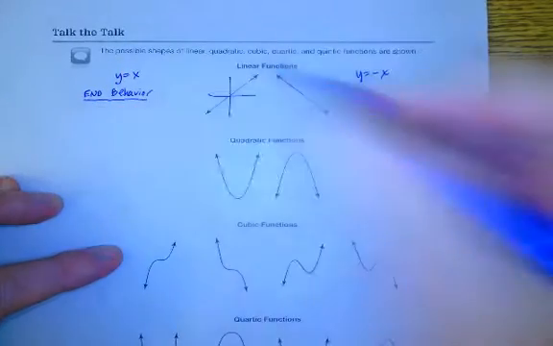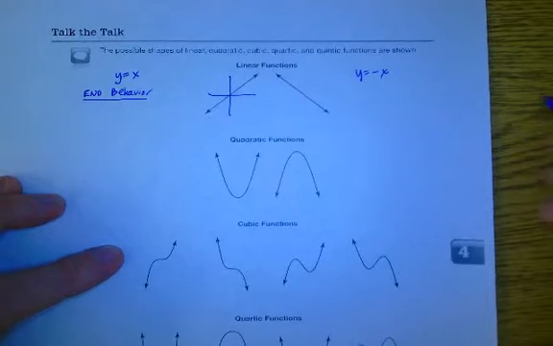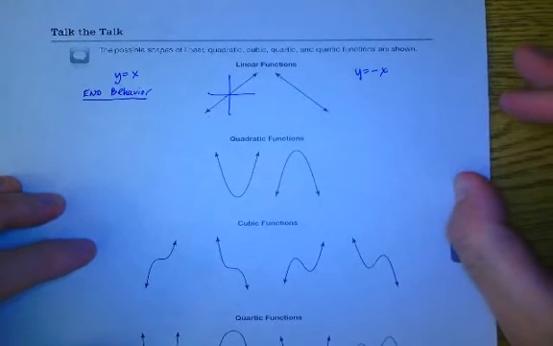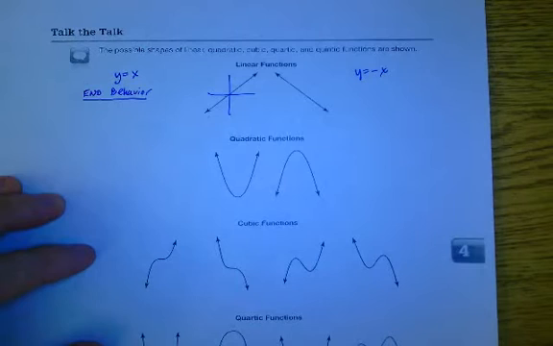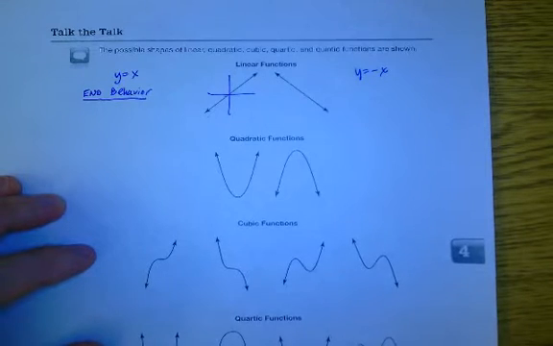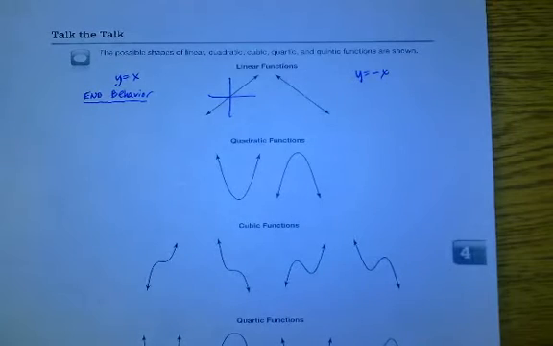End behavior means what's happening on the ends of the graph. In other words, these arrows. Does that make sense? Because if I told you to graph an equation, you might be able to put the dots where the graph crosses the x-axis. You might even be able to put the dots where the graph crosses the y-axis. Right? But you might not know what's going to happen after it crosses through those things.